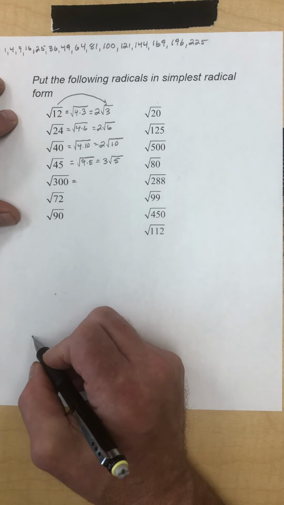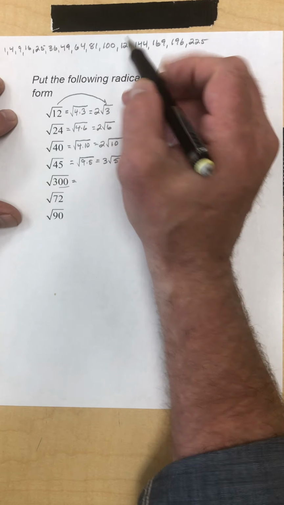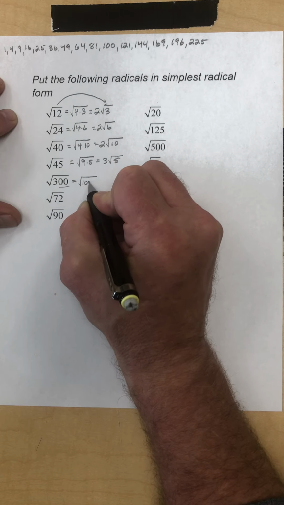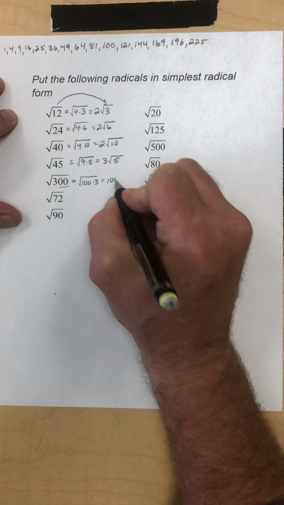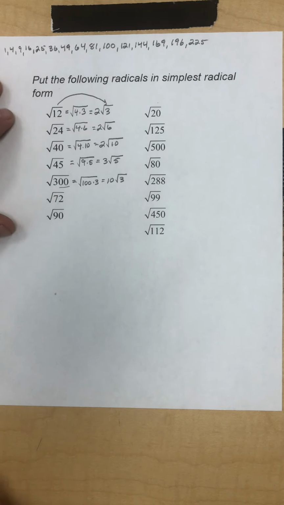Okay, 300. Well, it ends in 2 zeros, so 100 has to be a factor of 300, and 100 is a perfect square number. So we get the square root of 100 times 3, and the square root of 100 is 10, and the 3 stays underneath, so we get 10 radical 3.